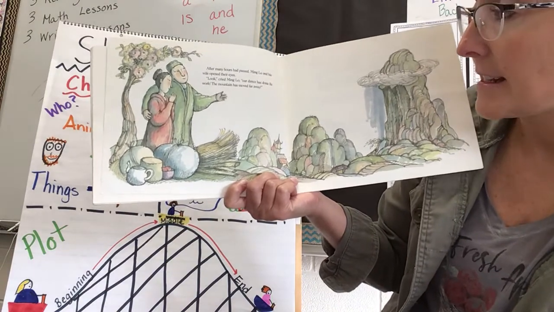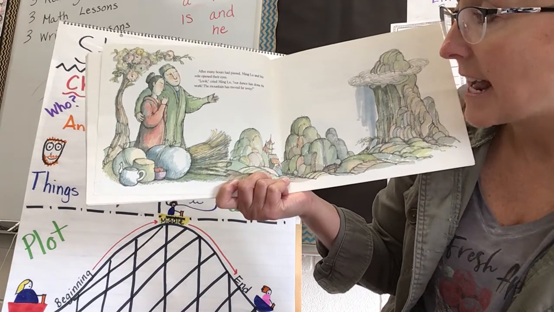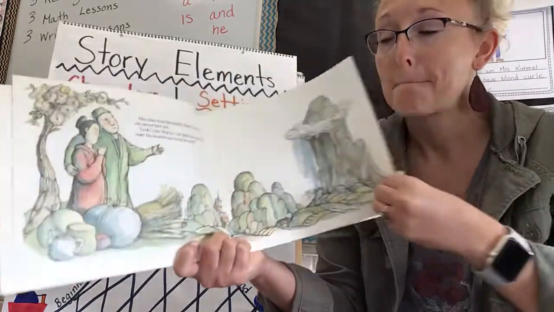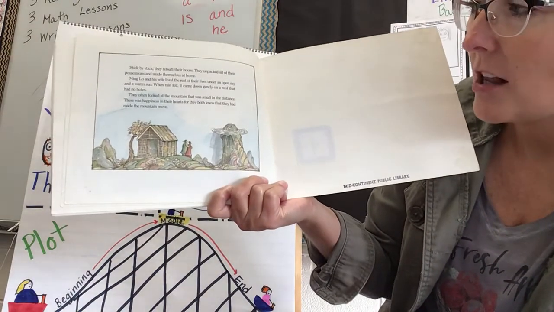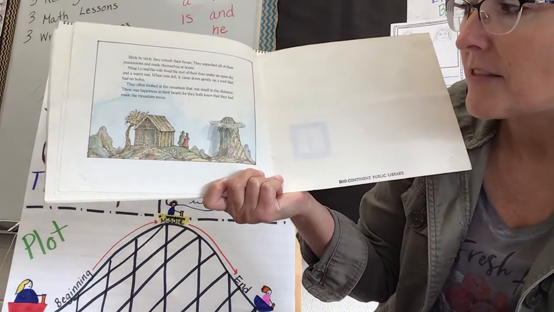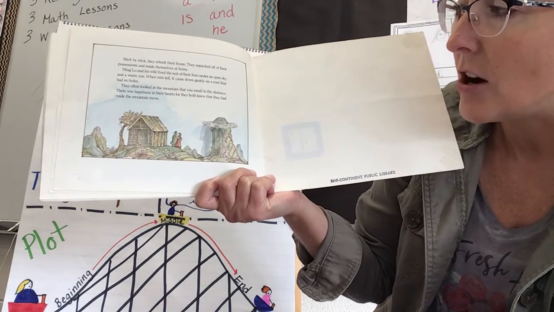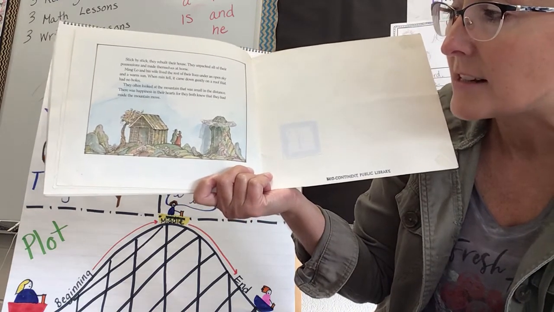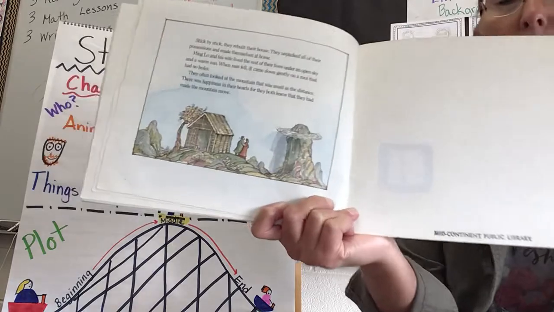After many hours had passed, Minglo and his wife opened their eyes. "Look!" cried Minglo. "Our dance has done its work. The mountain has moved far away." And stick by stick, they rebuilt their house. They unpacked all of their possessions and made themselves at home. Minglo and his wife lived the rest of their lives under an open sky and a warm sun. When rain fell, it came down gently on a roof that had no holes. They often looked at the mountain that was small in the distance. There was happiness in their hearts, for they both knew that they had made the mountain move.